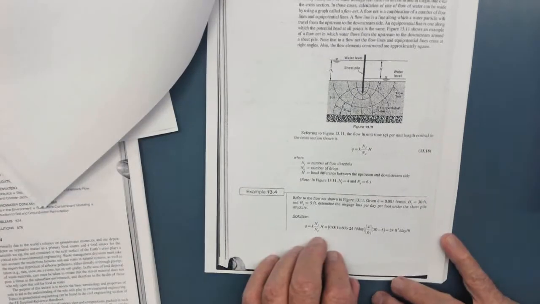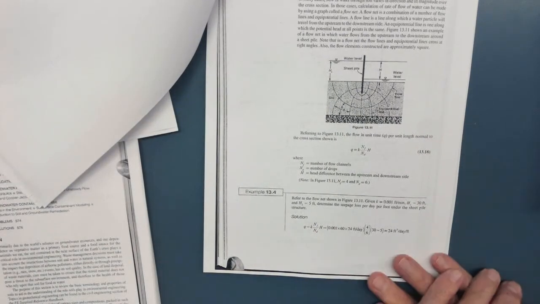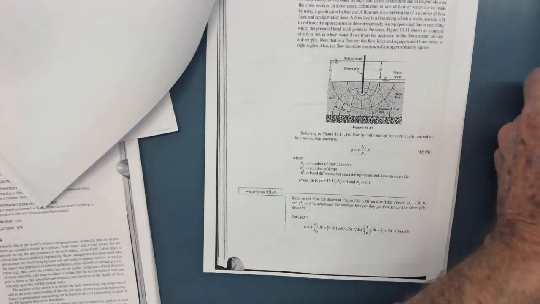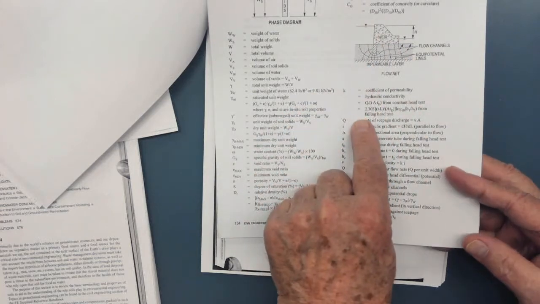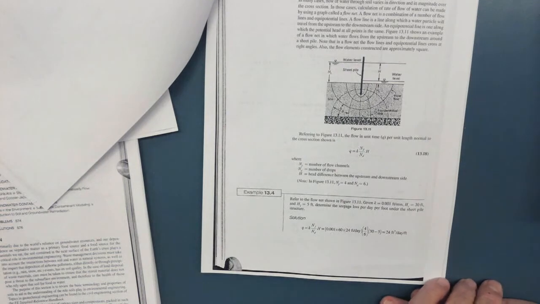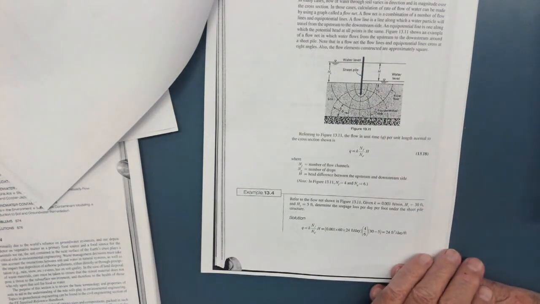Here we are, flow nets. And this was the flow net part. There they are describing the flow net here. And so how do you use the flow net? If you still get into groundwater, we made you draw some flow nets. That's not so easy. It's a trial and error solution, so there's no way they can ask you to draw a flow net. They're going to say, here's the flow net, do something with it.